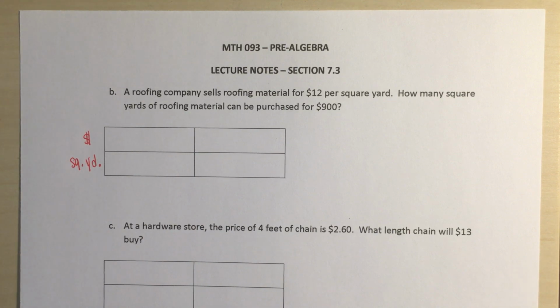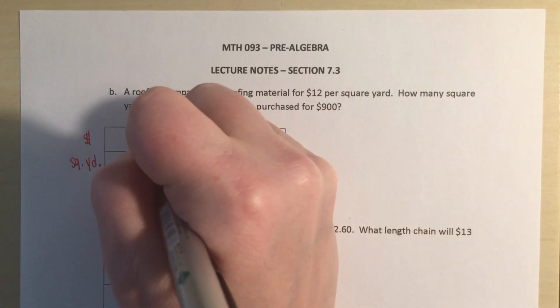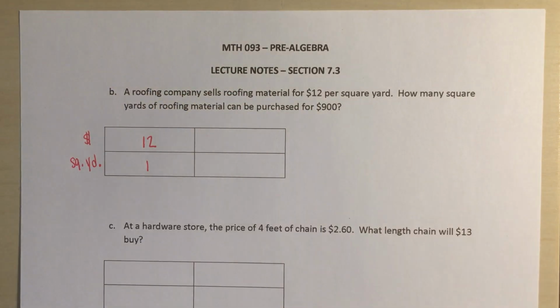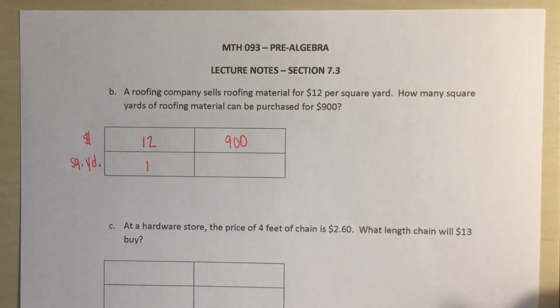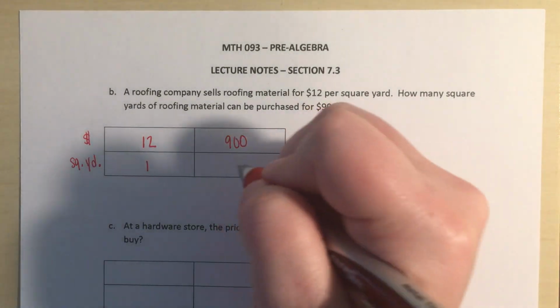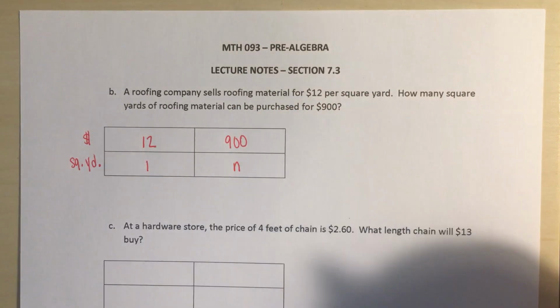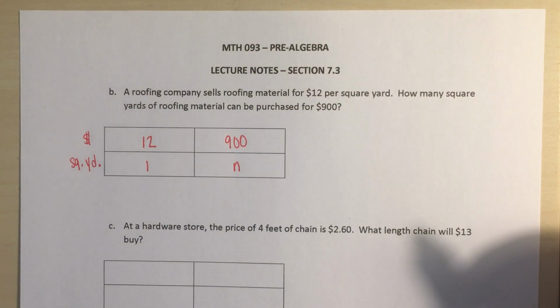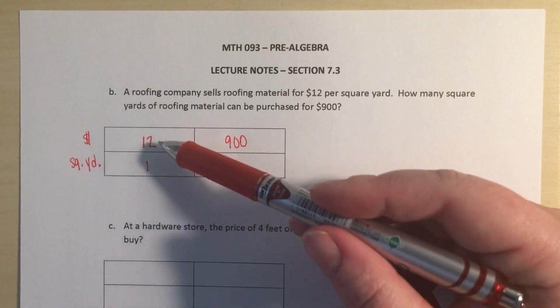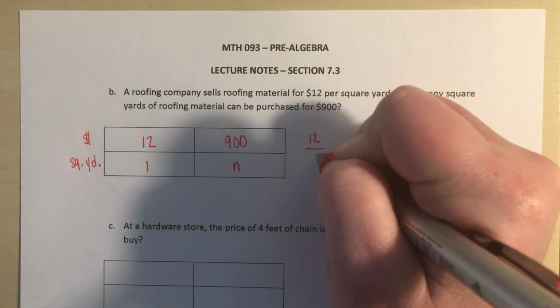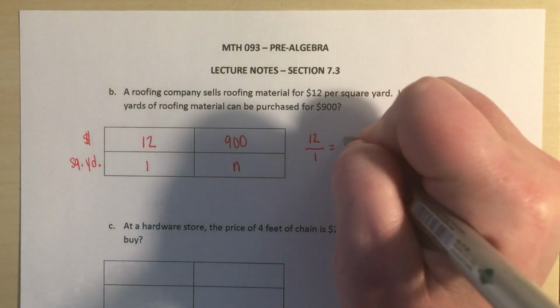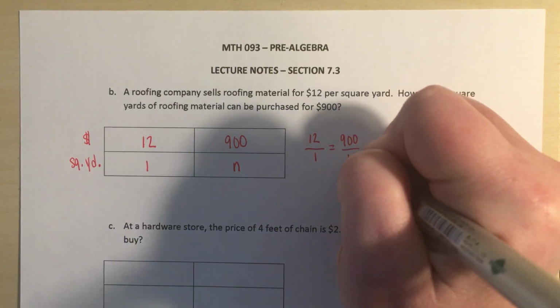Right, so a roofing company sells roofing material for $12 per square yard. Remember, per means one. So we have $12 for 1 square yard. How much can be purchased for $900? Well, that $900 is our dollar amount that goes up top, and then we have an N down below. In this case, we can't reduce. 12 and 1 is already in reduced form. Right, so 12 over 1 equals 900 over N.